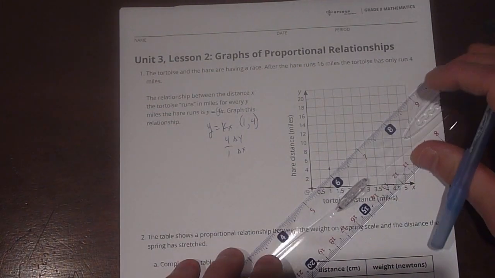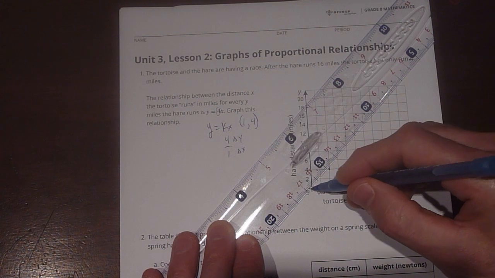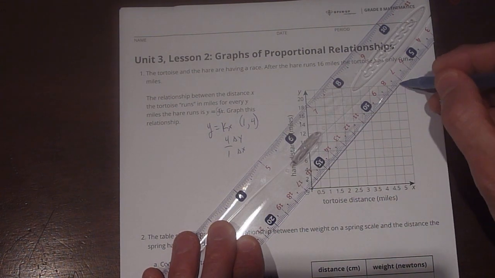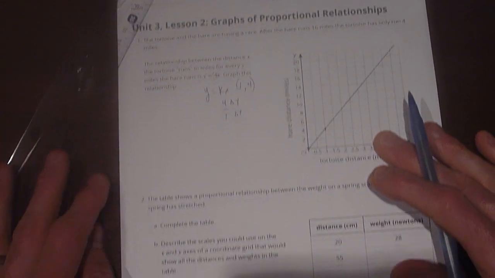Okay, so now we have our 2 points, and we can go ahead and graph them as a line to show our proportional relationship. Okay, so that's what it should look like.